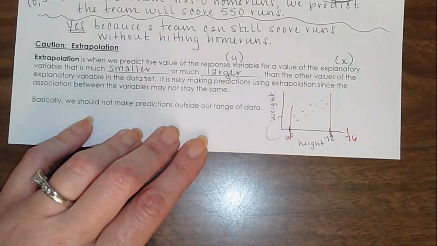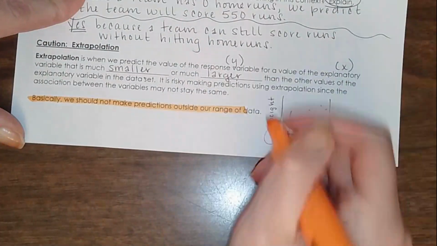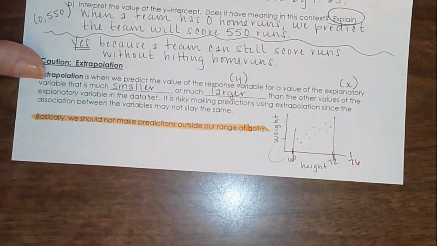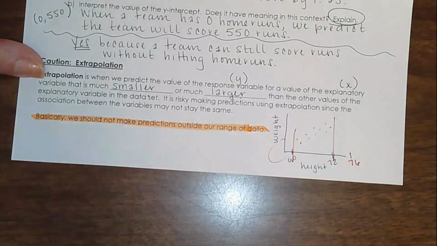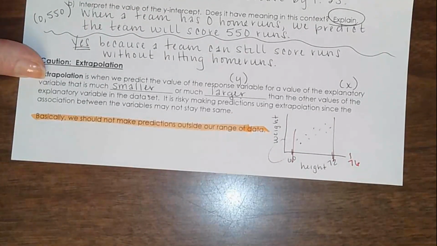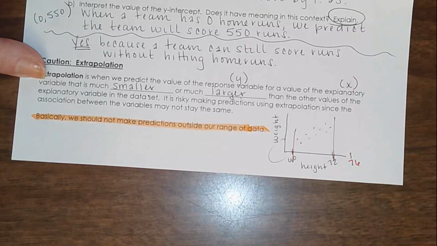And that's basically what I mean for this. And that's why a lot of the times the y-intercept could possibly not make sense in context, because the y-intercept is when x is 0, and a lot of times we don't have data around x being 0. Okay? Good luck on your topic 2 worksheet for tonight.